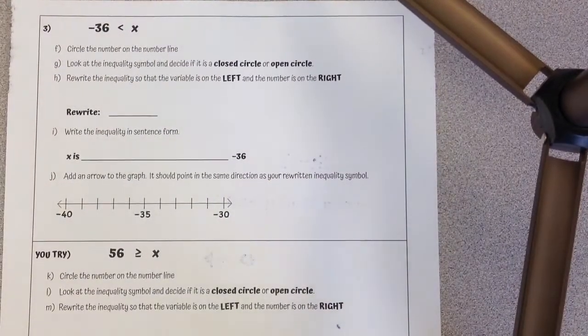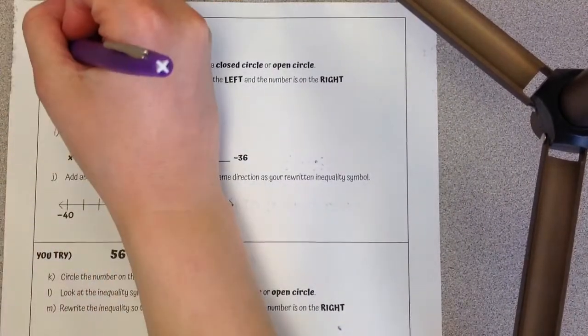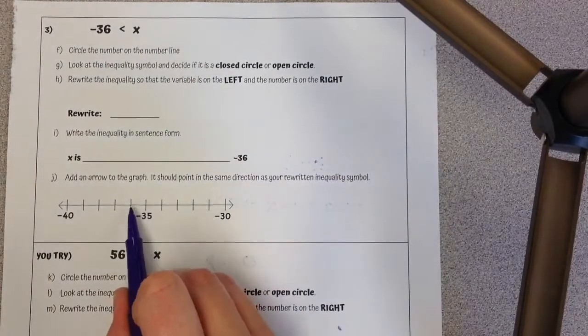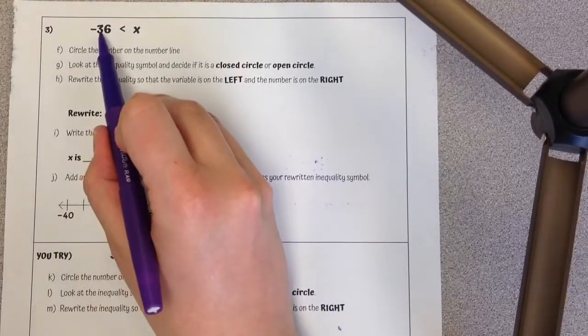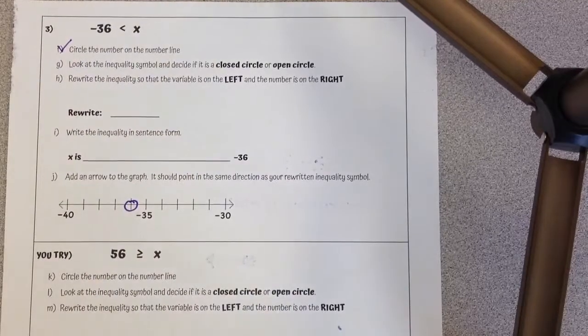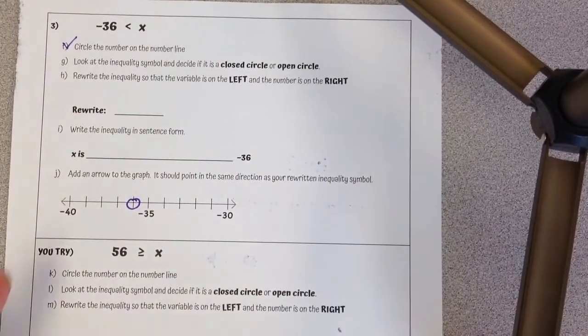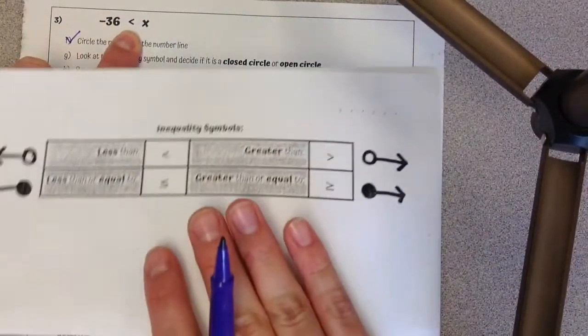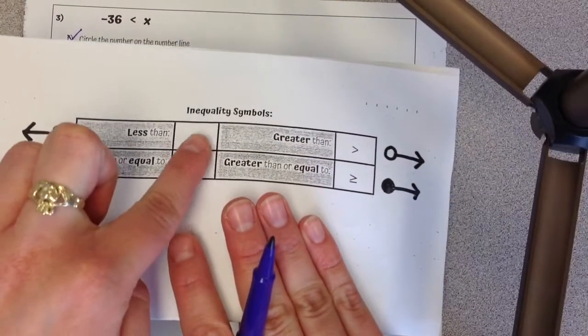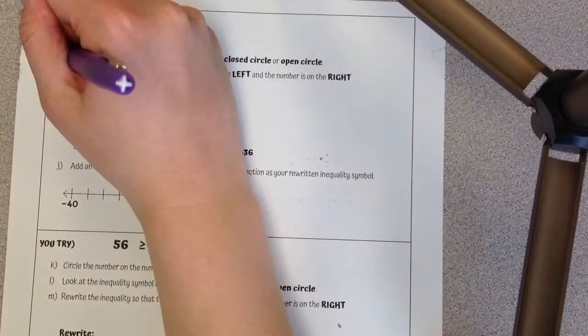Problem 3, circle the number on the number line. Okay, so I have negative 35, negative 36. I circled it. Look at the inequality symbol to decide if it's closed or open. This is a less than symbol. If I look at my cheat sheet, the less than symbol is open. So I'm going to leave it open.